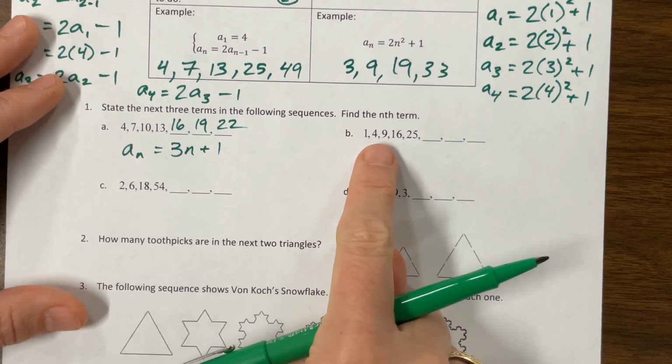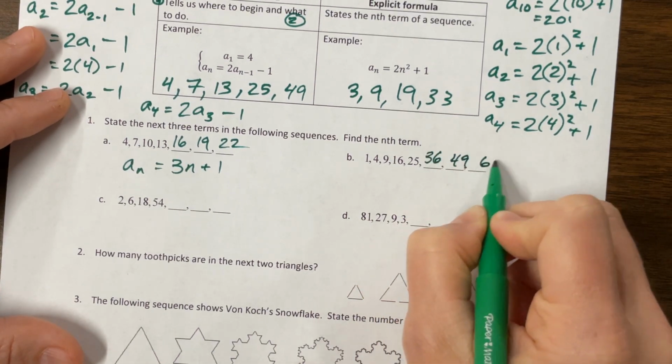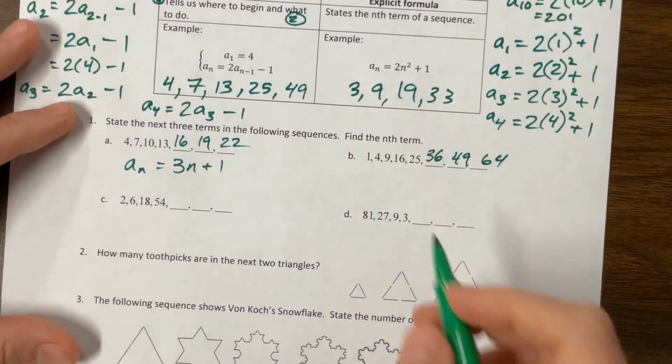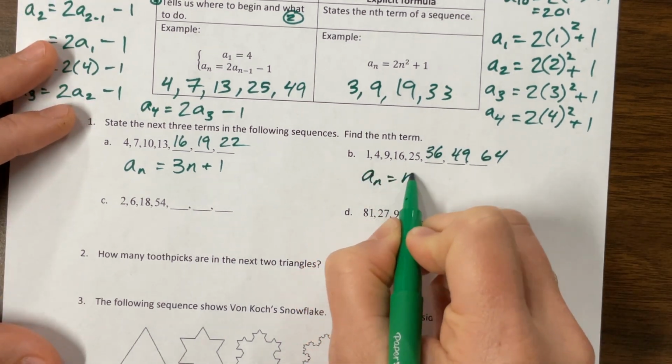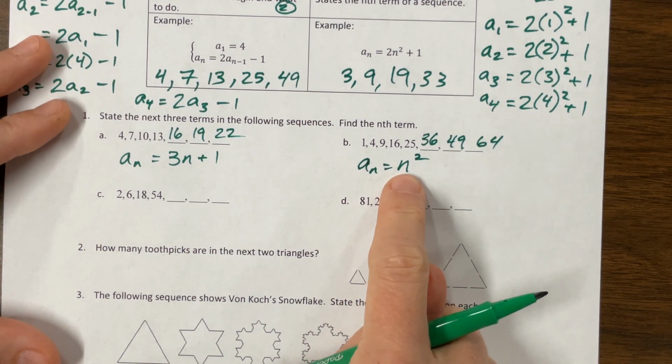Notice on this one, 1, 4, 9, 16, 25, hopefully you see that this is a perfect square. Those are all perfect squares. And so this a sub n would just be equal to n squared. Because the first term was 1 squared, the second term was 2 squared.